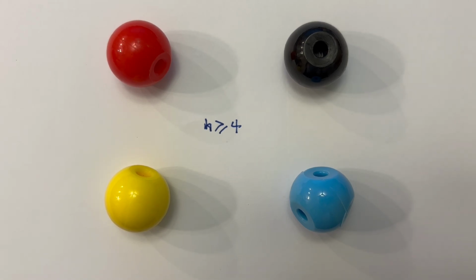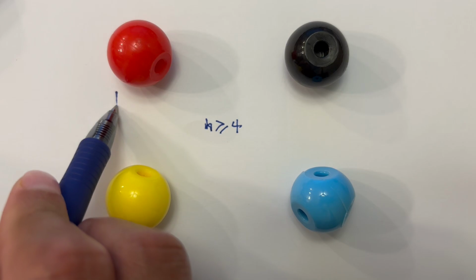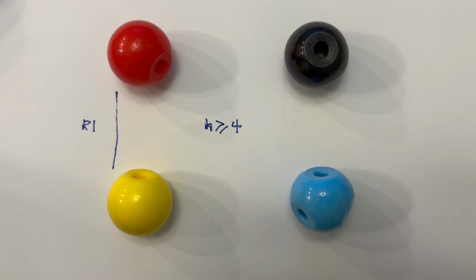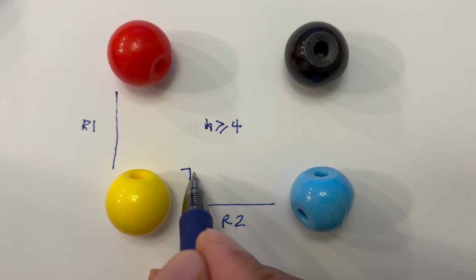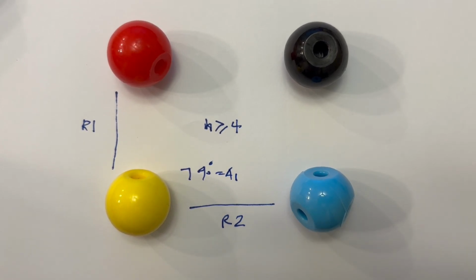Let's define a tetra-atomic molecule through internal coordinates, and through that process we will try to understand what a dihedral angle is. Let's say we have 4 atoms and define them through internal coordinates. That's our R1, the distance between red and yellow, and this is R2, the distance between yellow and blue, and this angle is 90 degrees, that is A1.